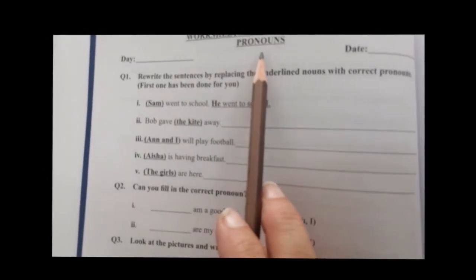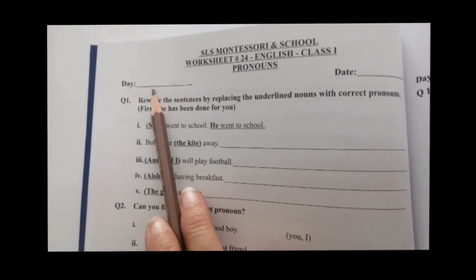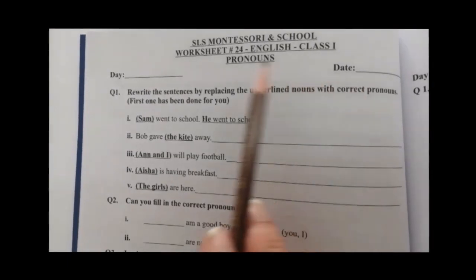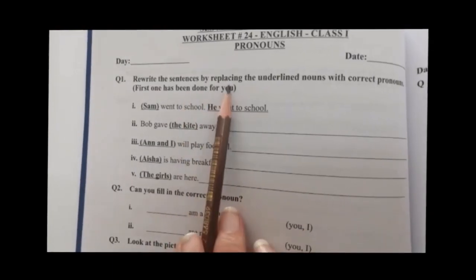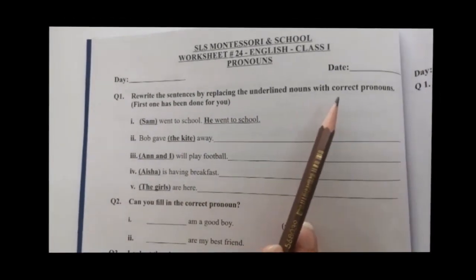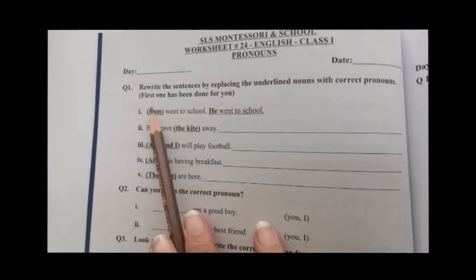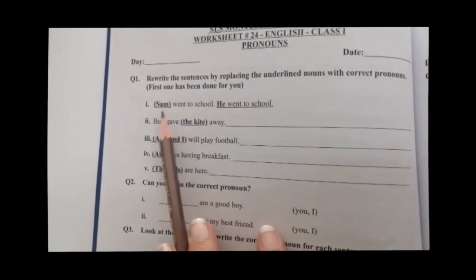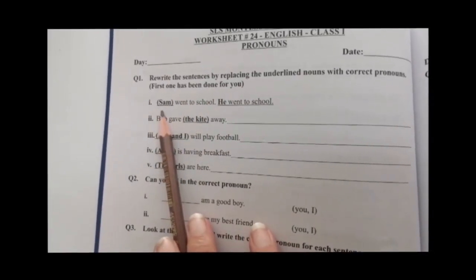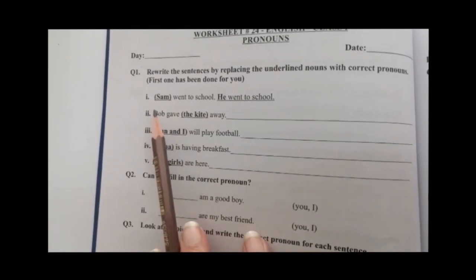That is page number 24. And also worksheet number 24 is again pronouns. You will write the day and then the date. Now let's read the question. Rewrite the sentences by replacing the underlined nouns with correct pronouns. First one has been done for you. Again, here you have to replace the underlined word with the correct pronoun.